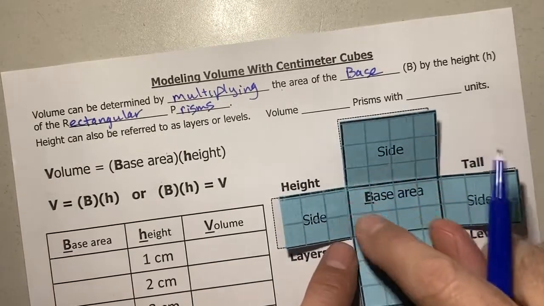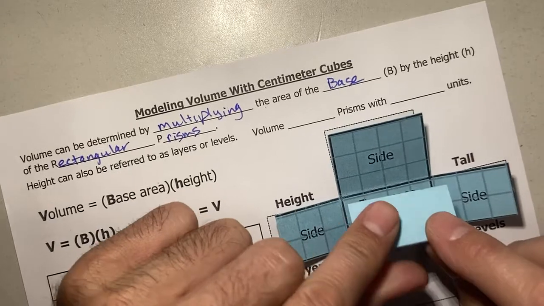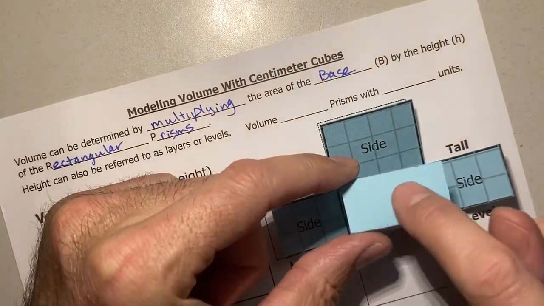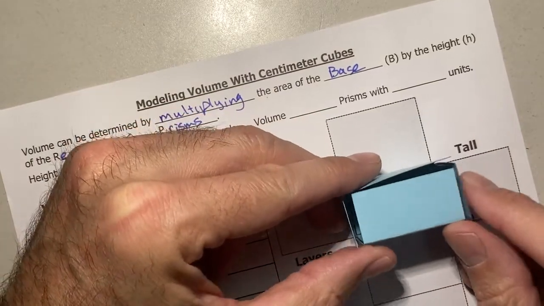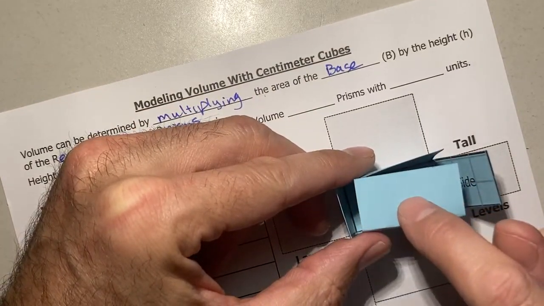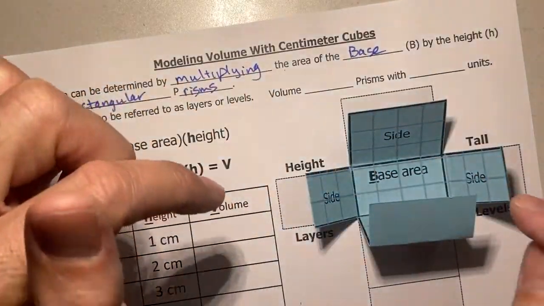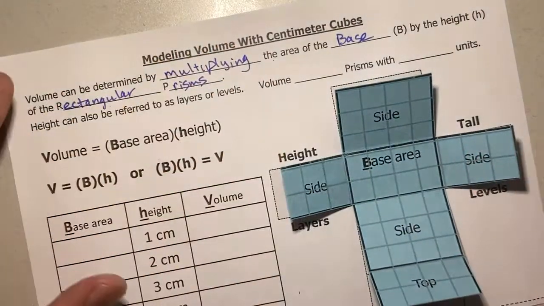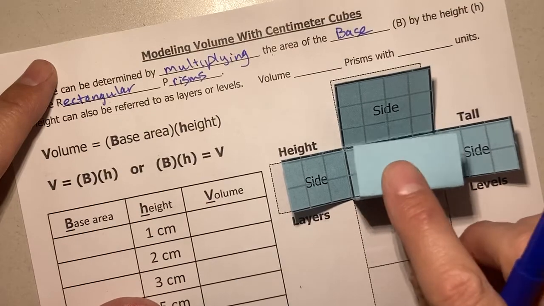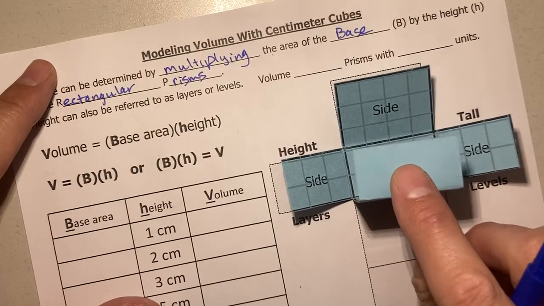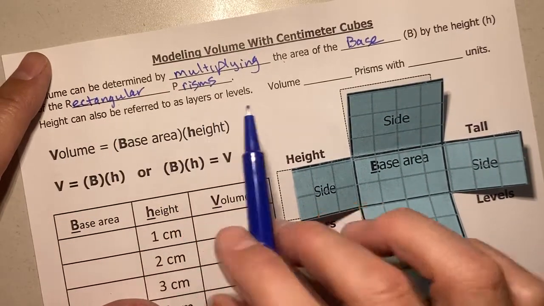So this base is a rectangle, and then as we build up the height of this three-dimensional shape, as the top comes up here, we have a congruent rectangle that is parallel with the base area. So that's where our prism name comes from. So a rectangular prism is named by the base area, and then it also has an equal size rectangle on the parallel side from that base. So height can be referred to as layers or levels.